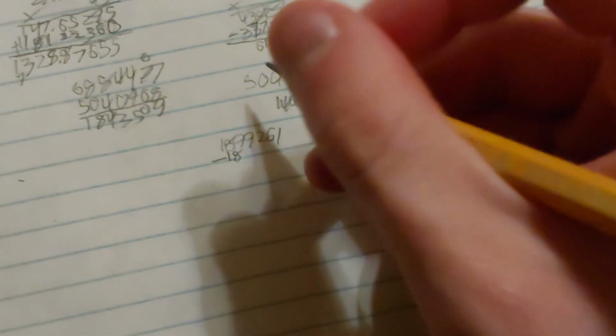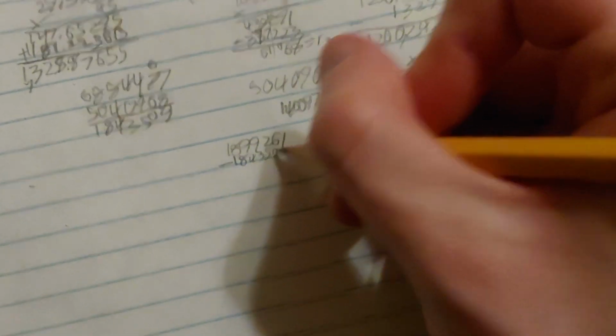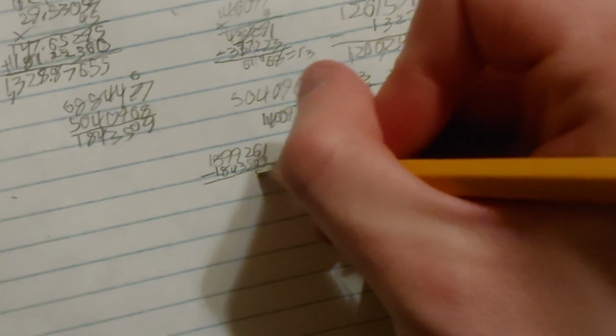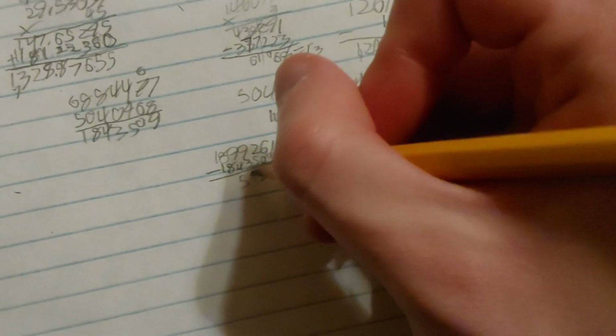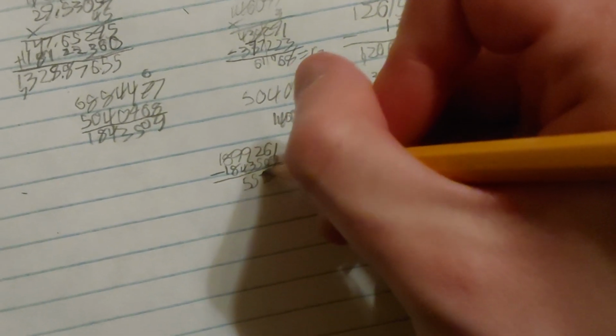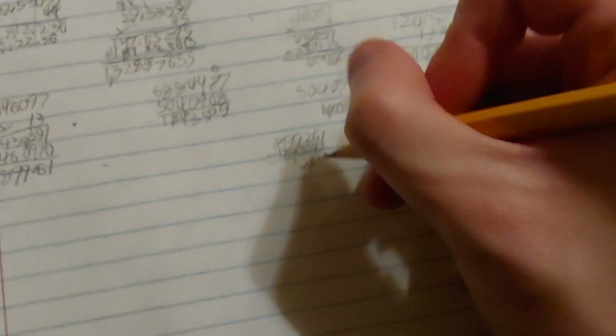What was the result? 184509 gives us 52, and that is 55,752.